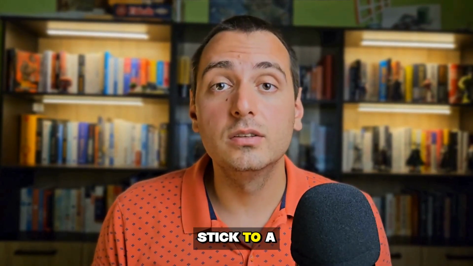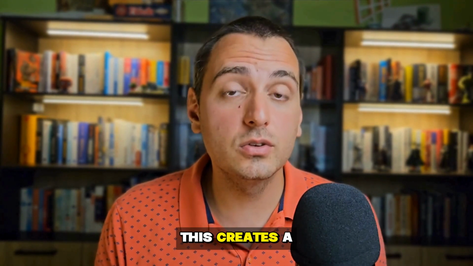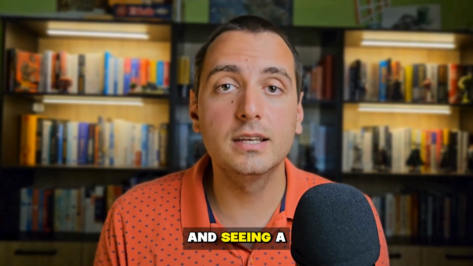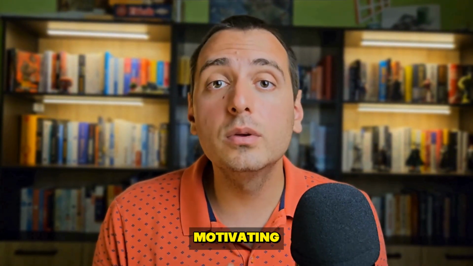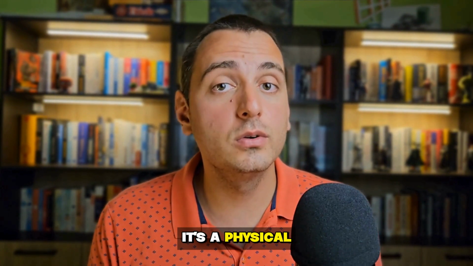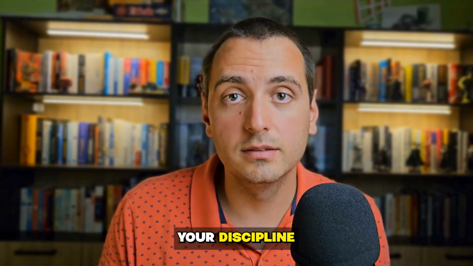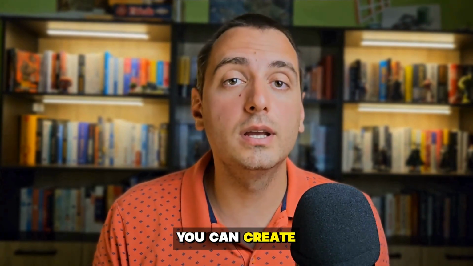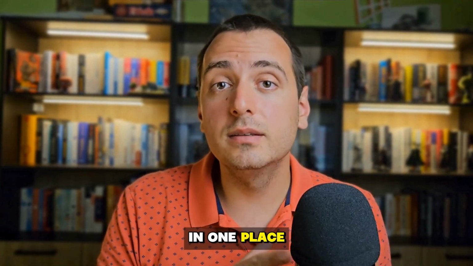each day you stick to a new habit, like meditating or exercising. This creates a visual record of your consistency, and seeing a long streak of colored squares can be incredibly motivating. It's a physical, visual representation of your discipline. The beauty of the bullet journal is its flexibility. You can create a tracker for anything you want, and it's all in one place.